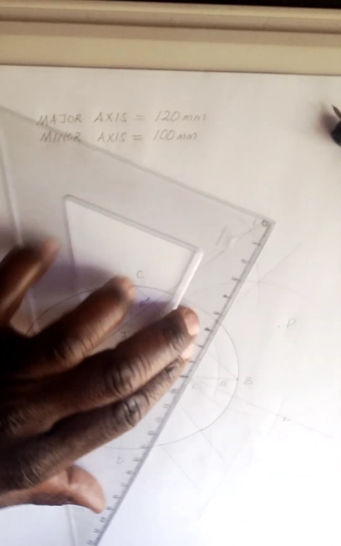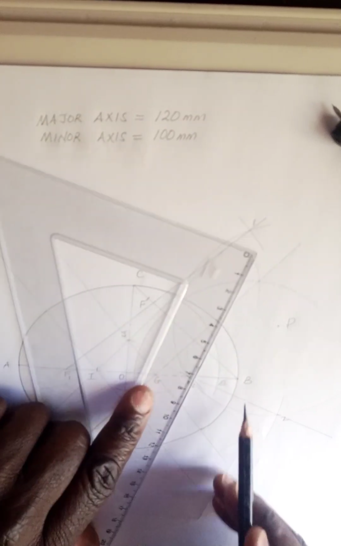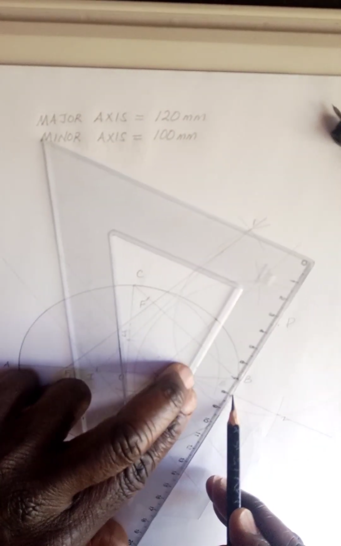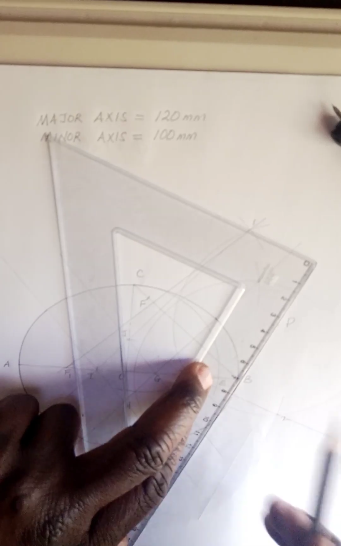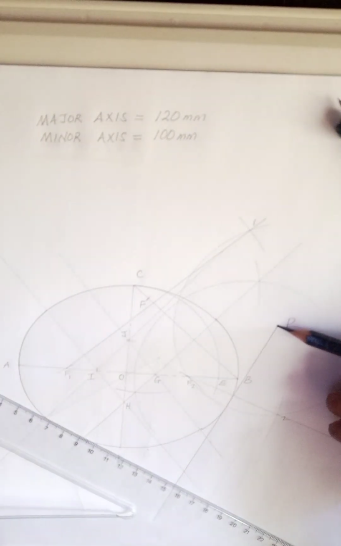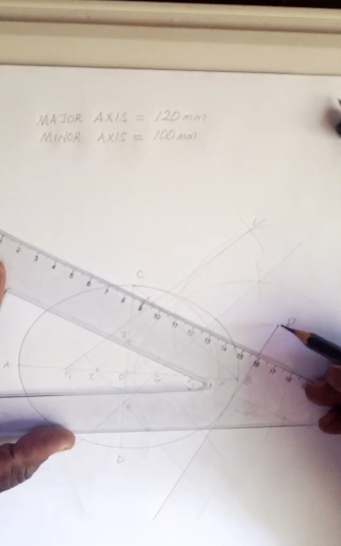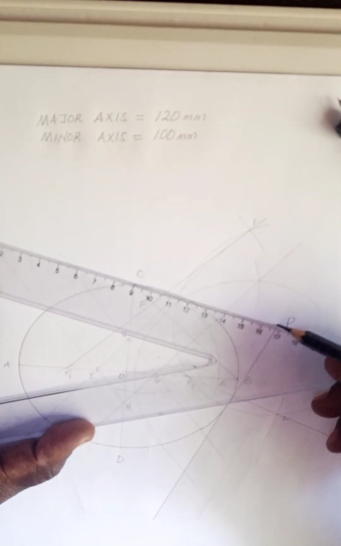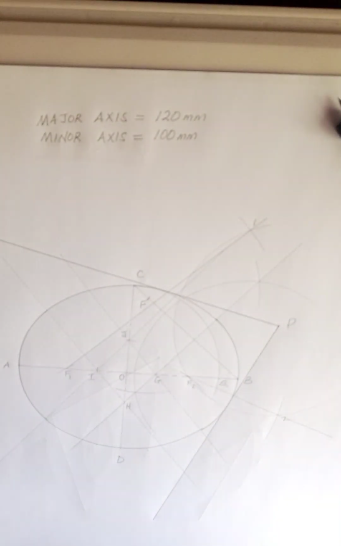So this is what you're going to do. From point P through this point, you draw a tangent. And then from point P through this point, you draw another possible tangent. Oh, there you have it.